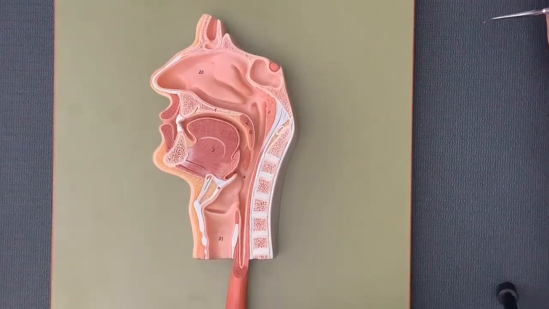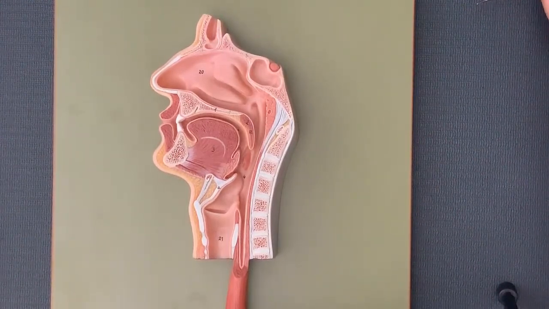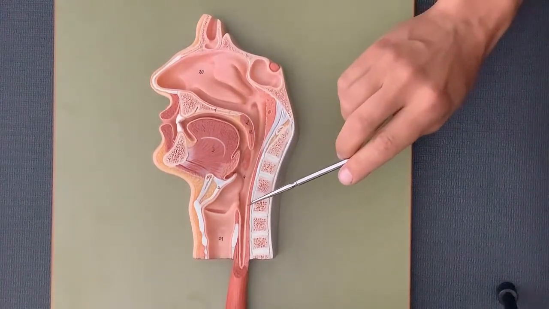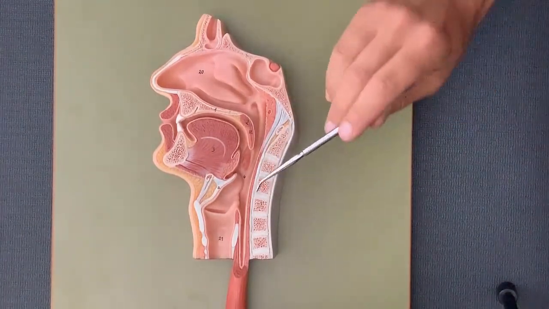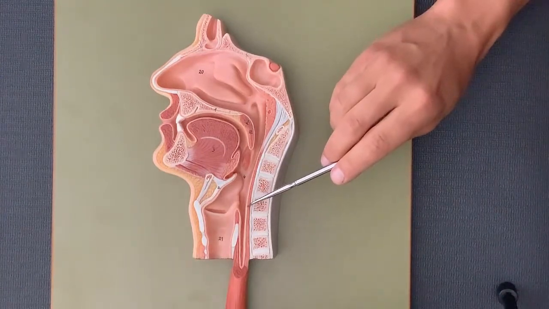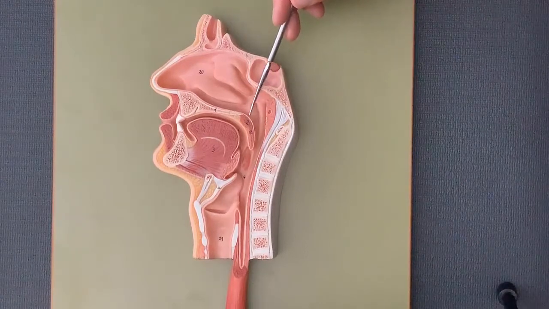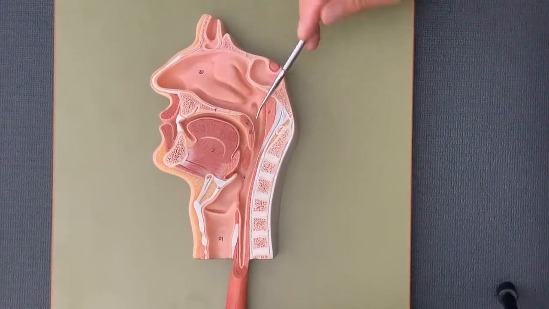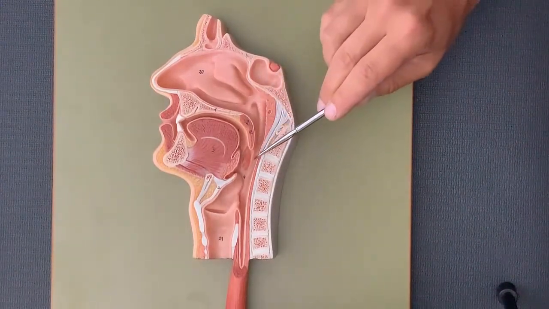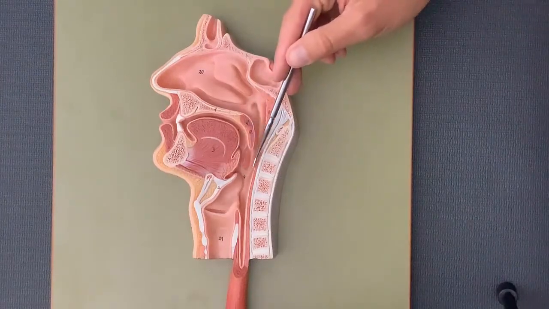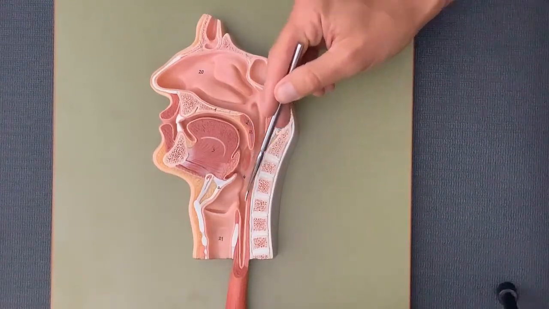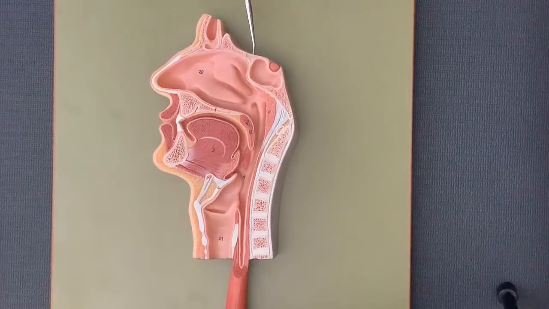The next structure to move to is the pharynx, and the pharynx is the correct anatomical term for the throat. So we can see here the throat is going to start at the posterior aspect of the nasal cavity, and it's going to continue all the way down through the oral cavity and down into the area where our larynx is found.